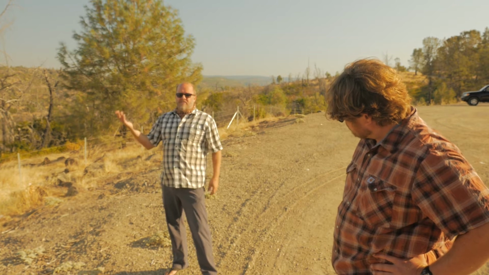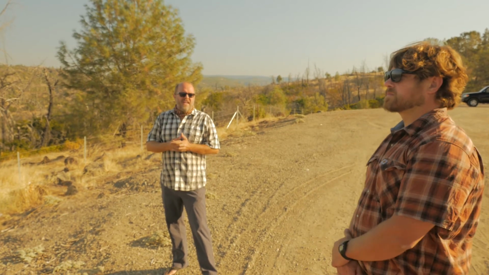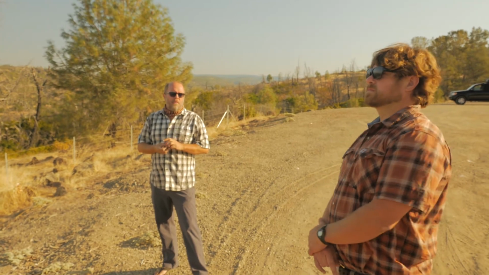But with the LiDAR that we got from the Camp Fire, I think we're going to be able to see some stuff that doesn't show up on the traditional topos, and some of that story is going to unfold, along with this subsurface geophysical work that they're doing to think about the aquifer systems.